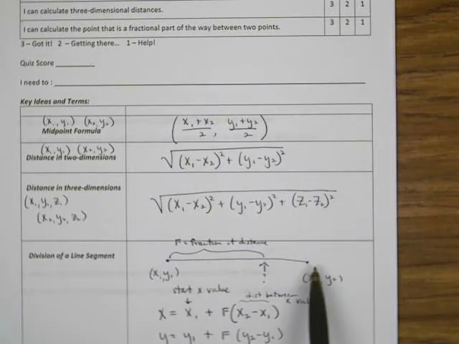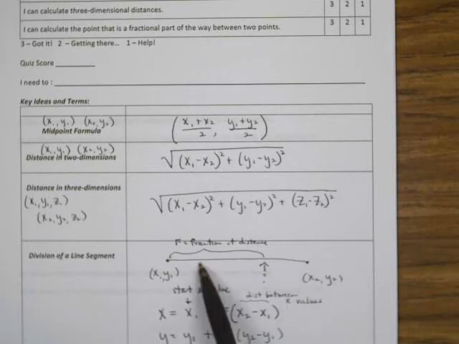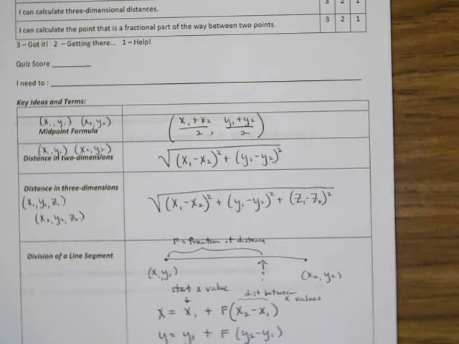If we were going to take a fraction of the distance starting at this point, moving in this direction, I would have to begin with x2 and I would have to begin with y2. So these definitely have to be your starting values, whichever point you're leaving from. You'll see how that works in a minute. Let's take a look at the examples.